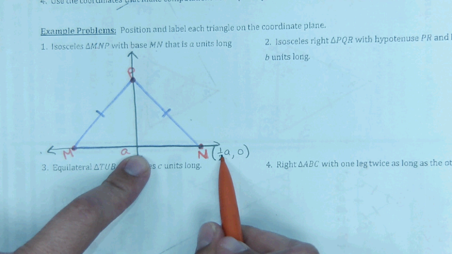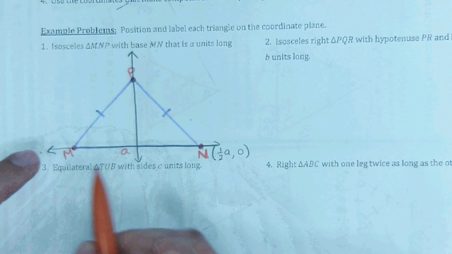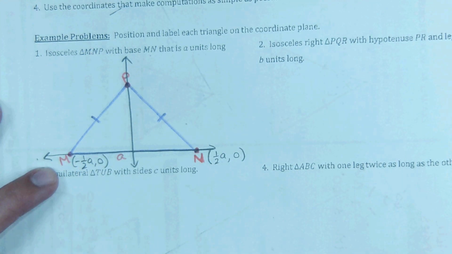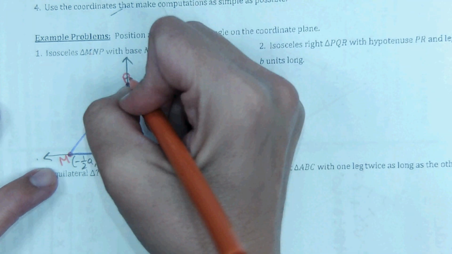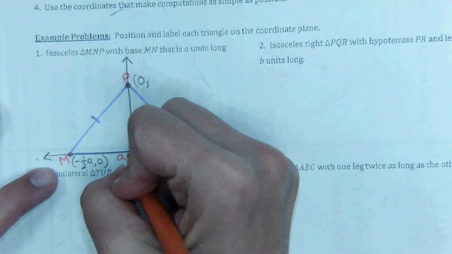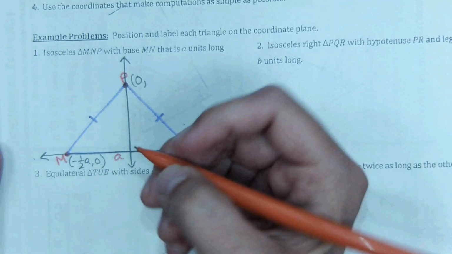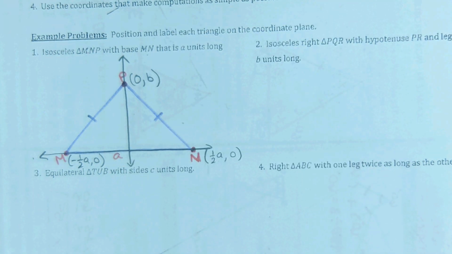Like I said, it's going to be weird. Just go with it. That's going to be the saying for today. And then if this is at 1/2 A, then this would be at negative 1/2 A, 0. Then point P right here is at 0 for your x coordinate, and then your y coordinate, we haven't learned the skills yet to calculate that, or maybe we have, but we're not doing that today. So we'll just call it B.